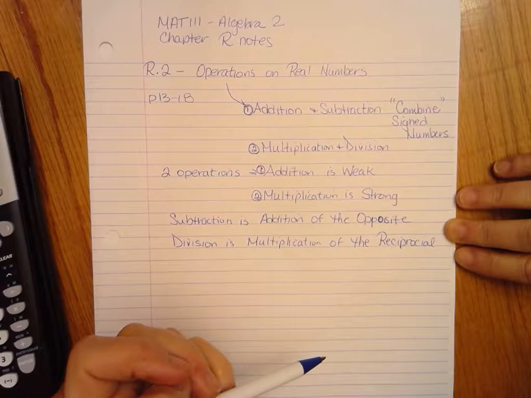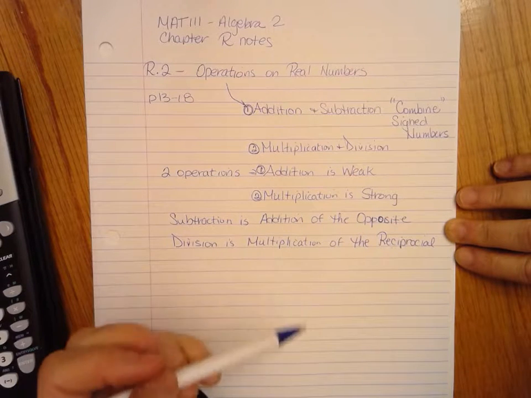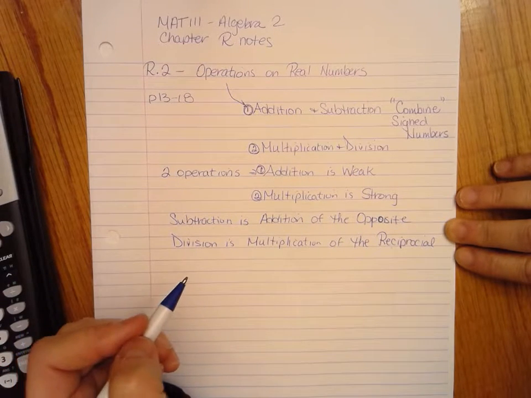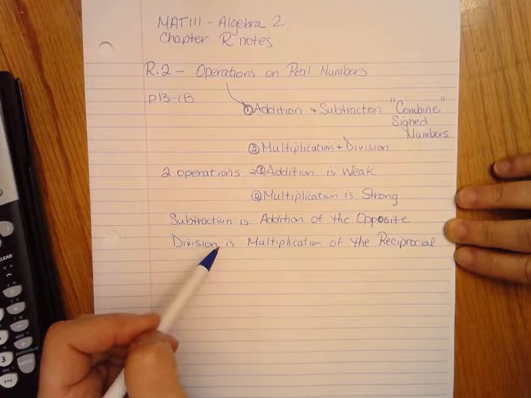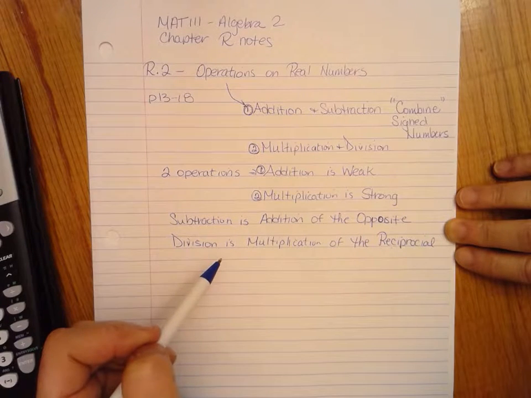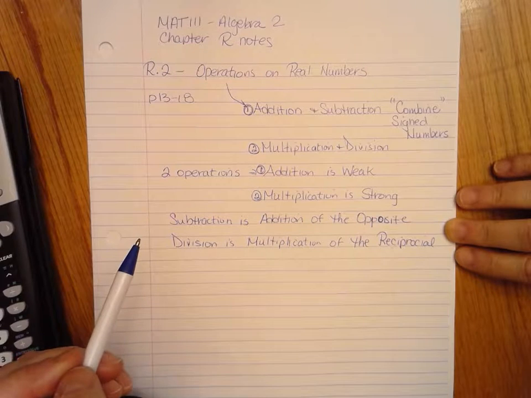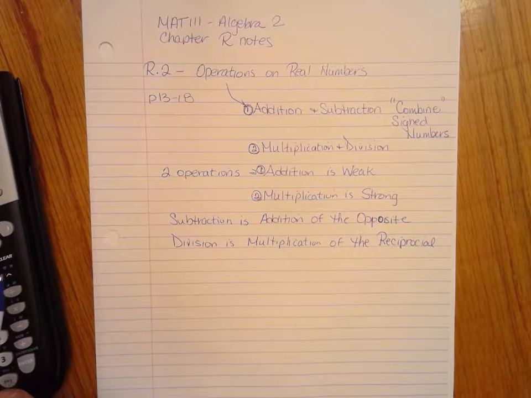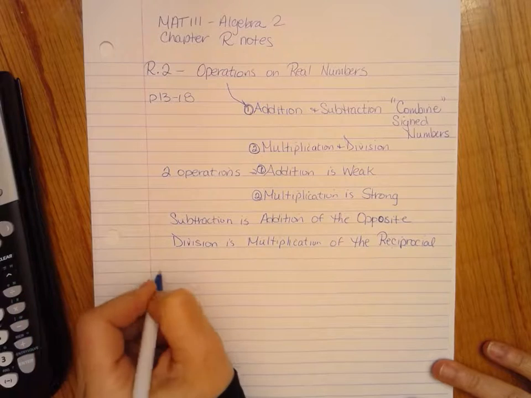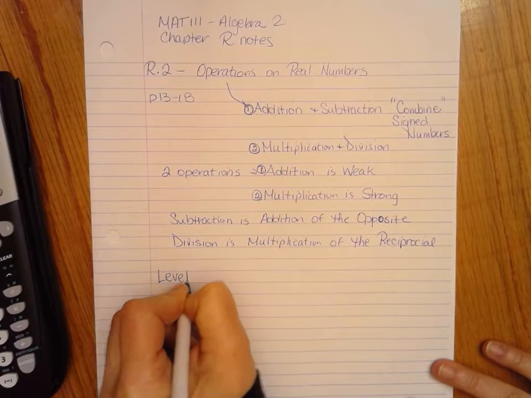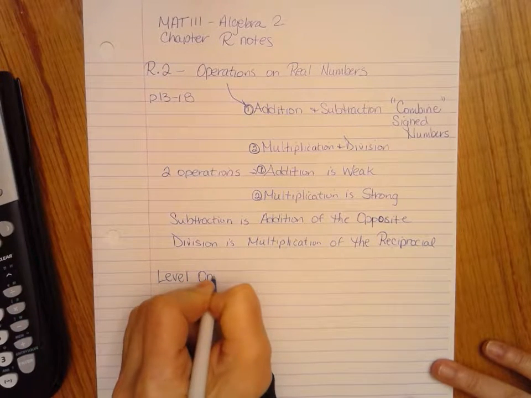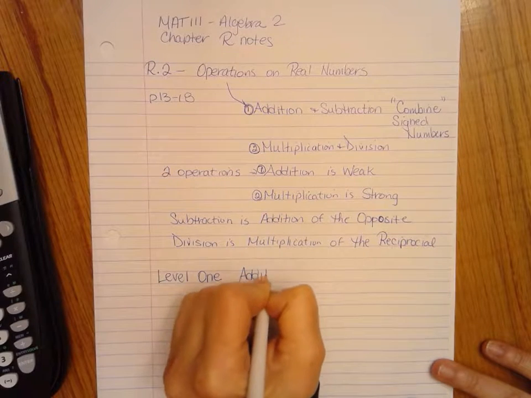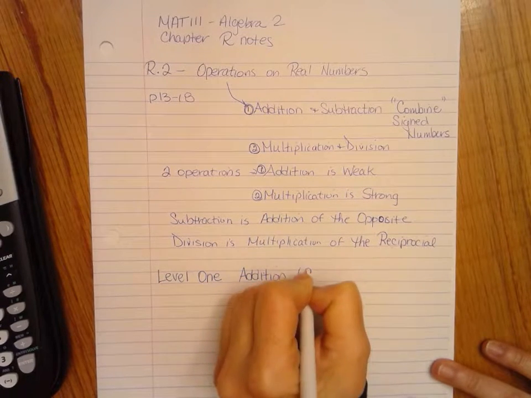Do you need to know irrational numbers? No, you really just need to know the rational numbers in order to do operations on rational numbers, which includes decimals and fractions. Yeah, and the signed numbers. That's my take on it. So let's just take a look at adding and subtracting, so let's look at level 1. Level 1, addition and, okay, I'll say subtraction.